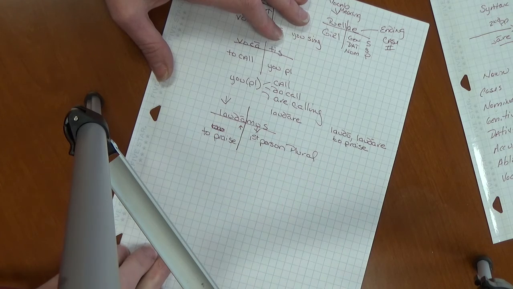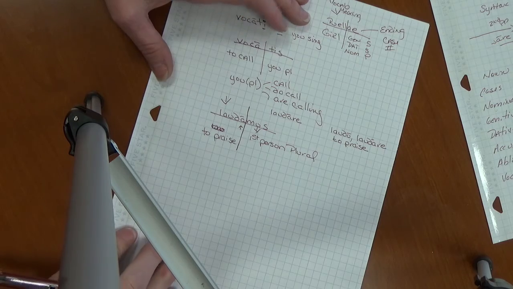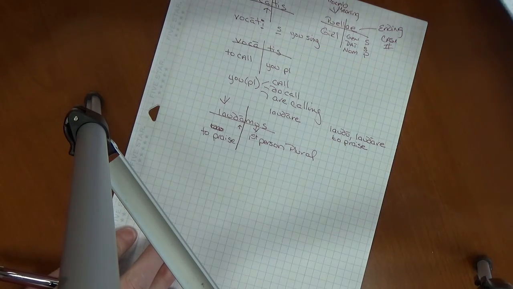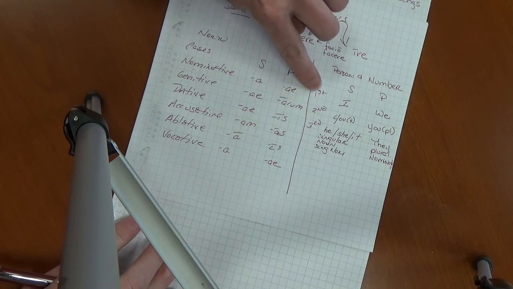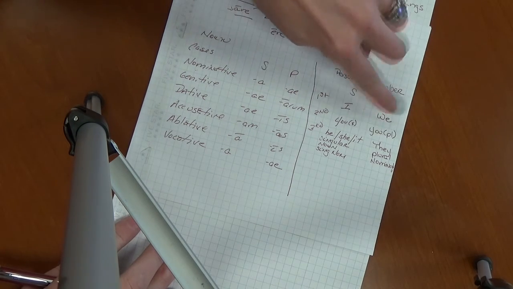And then if I look at the personal pronoun chart, that person and number chart from our syntax note, I know that first plural is we.